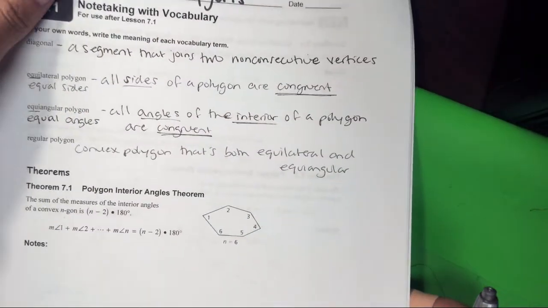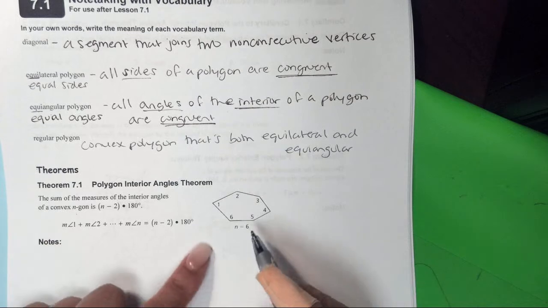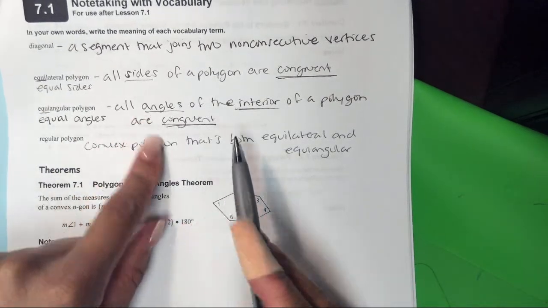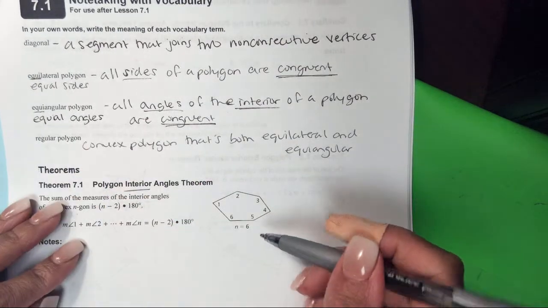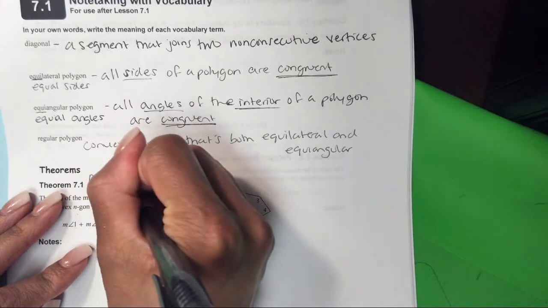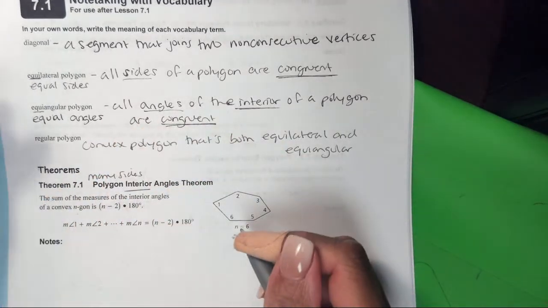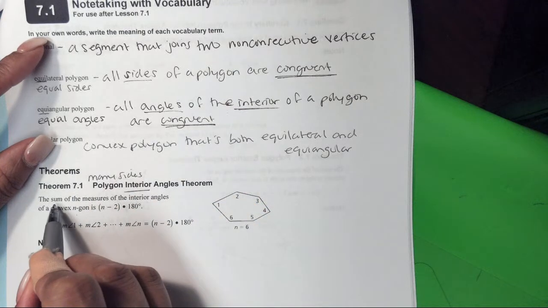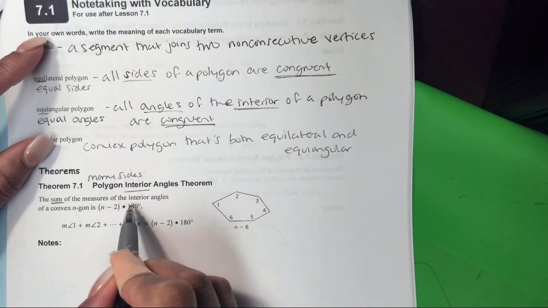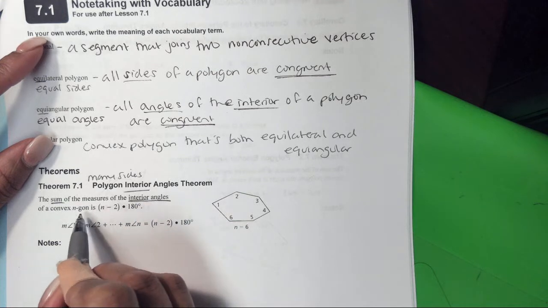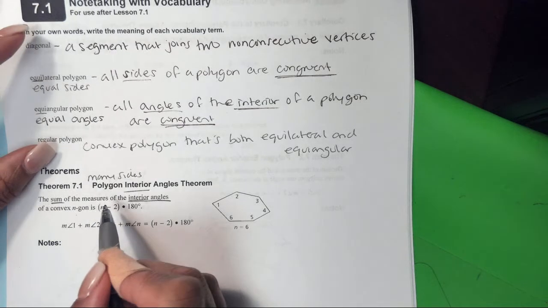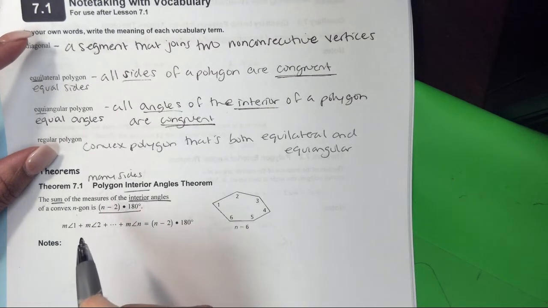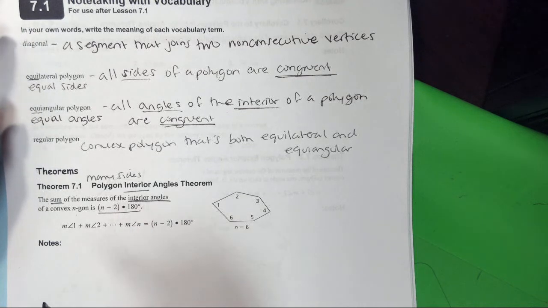Now our first theorem is the polygon interior angles theorem. So remember we talked about you can have equal angle. Anytime we're talking about the angles, most of the time we're going to talk about the inside. So then it's interior, so that means the inside of the polygon. So polygon, remember, it means many sides. Many sides, many vertices. So our first theorem says the sum, which means the add, of the interior angles of an n-gon, so this can be 7-gon, 11-gon, 12-gon, 24-gon, is n minus 2 in parentheses times 180 degrees.